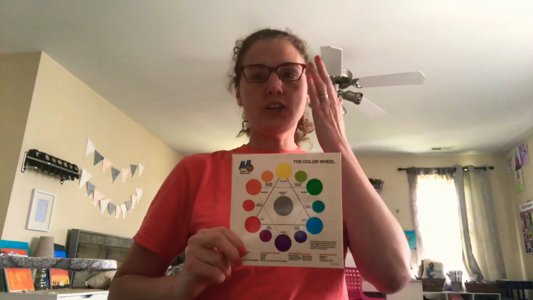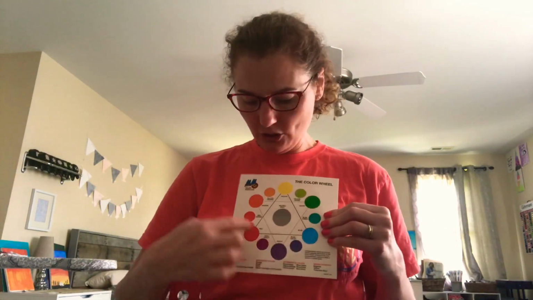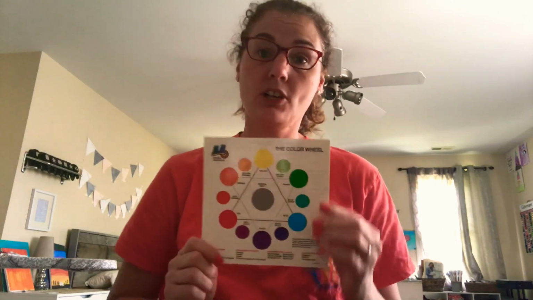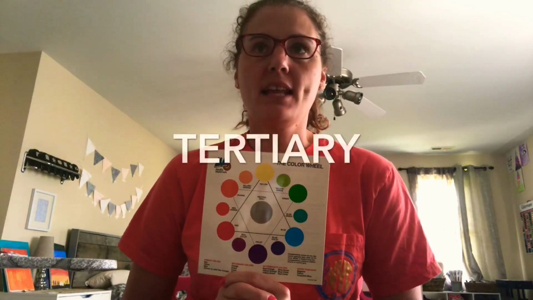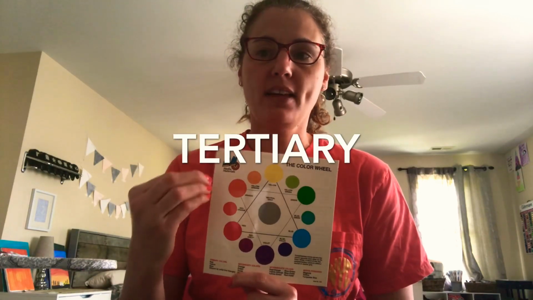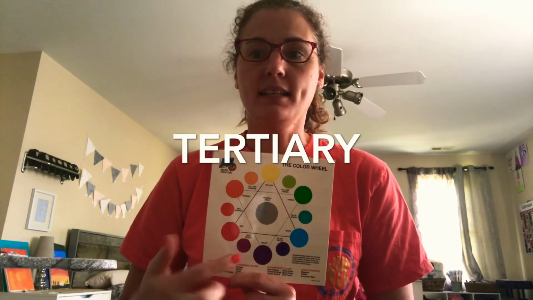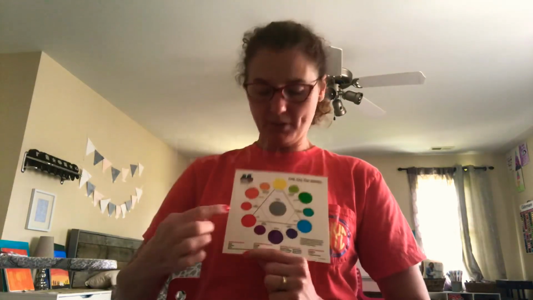Now, these other little ones right here, fourth grade we just talked about them, in third grade we did a little bit too. But those are called tertiary. That means that you have three primary pieces put together to make these. Think about third place, three, tertiary, okay?